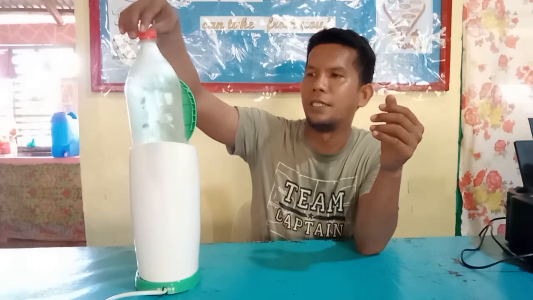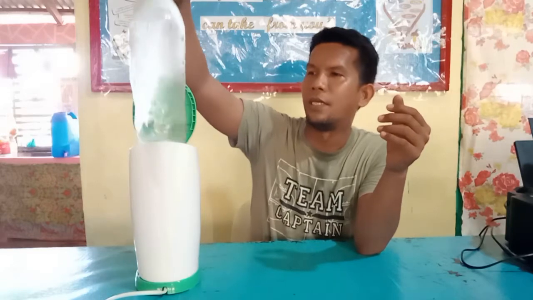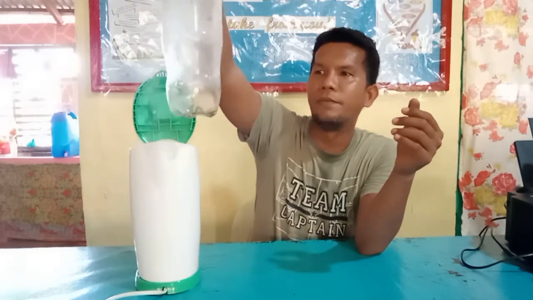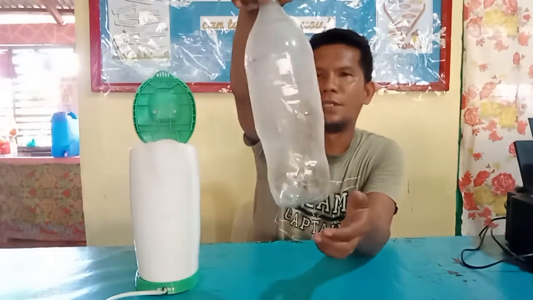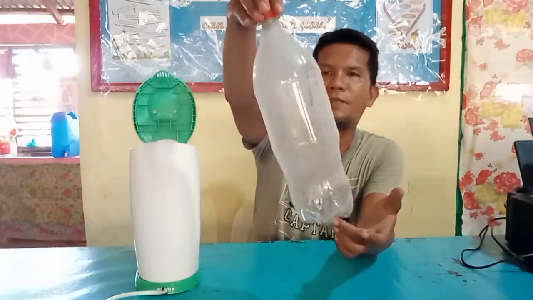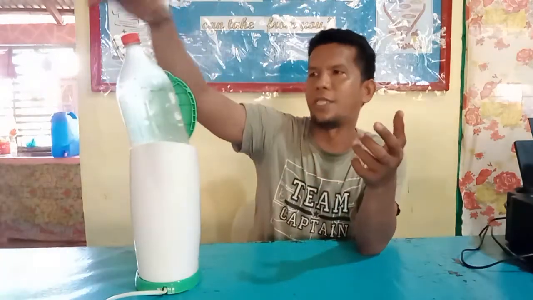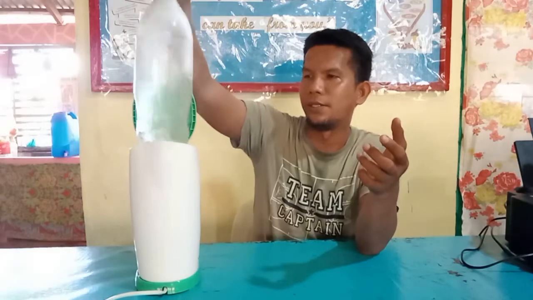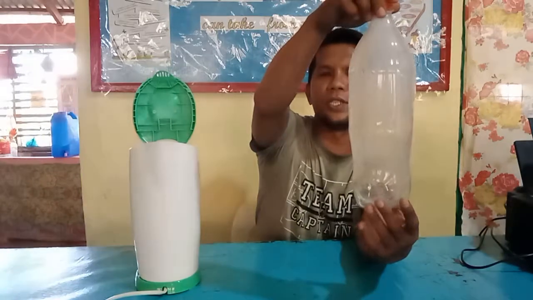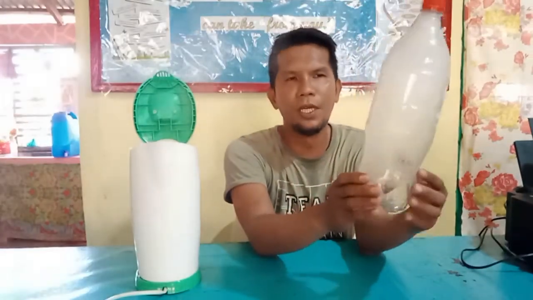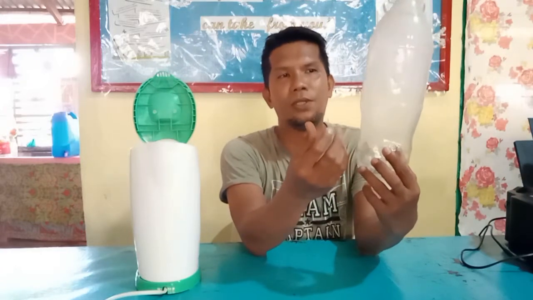Okay. See. Earlier, it was deformed, but since we increased the temperature, it is now a normal plastic bottle and not a deformed one. Now, if we are going to take this out, we are actually trying to lower the temperature. Since we are lowering the temperature, the volume of this plastic bottle should go down also.